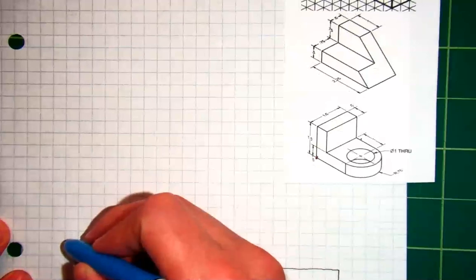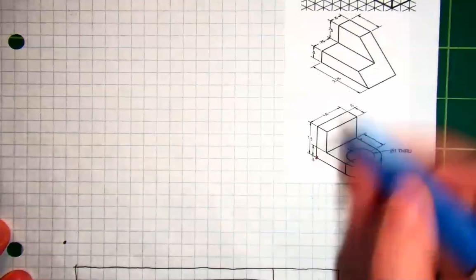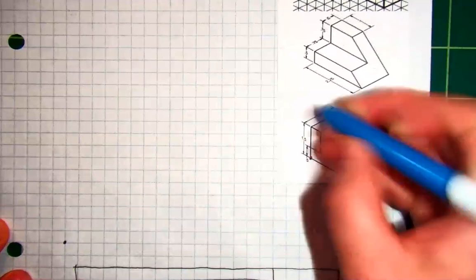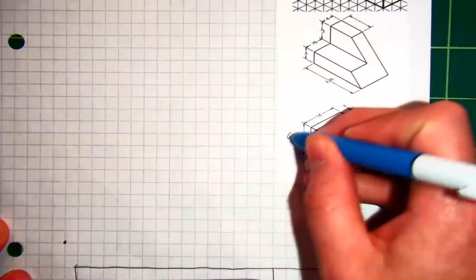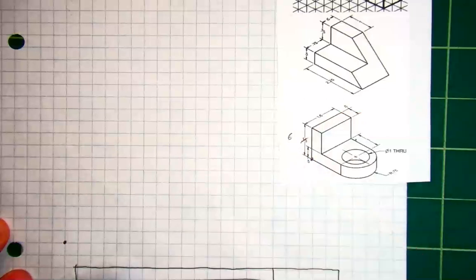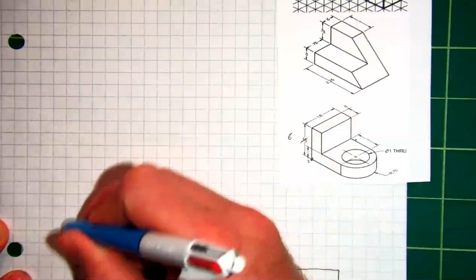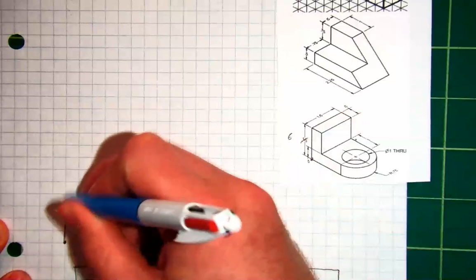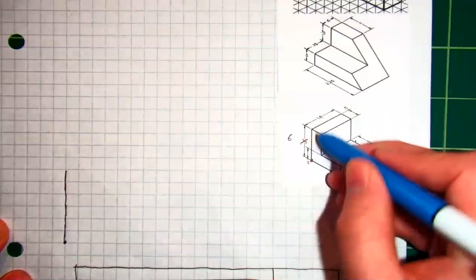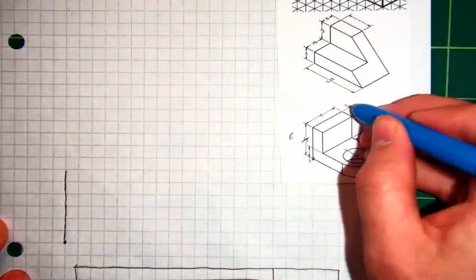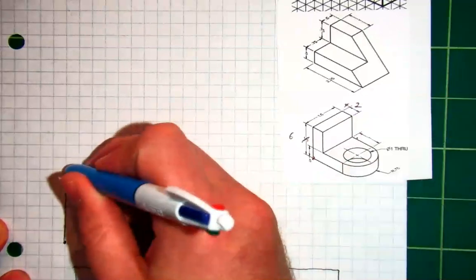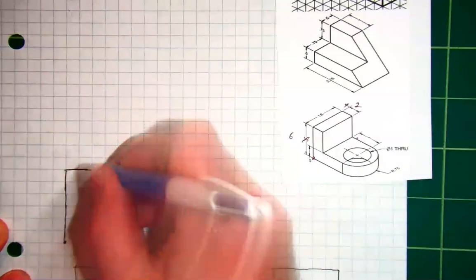And from here, what do we do? Well, it says go up 1.5. This edge goes up 1.5, which as we know would be 6, as 1 is 4 and 0.5 is 2. 2 plus 4 is 6. So 1, 2, 3, 4, 5, and 6. And then from here it goes to the right 0.5, which is 2. And so we will go to the right 2.